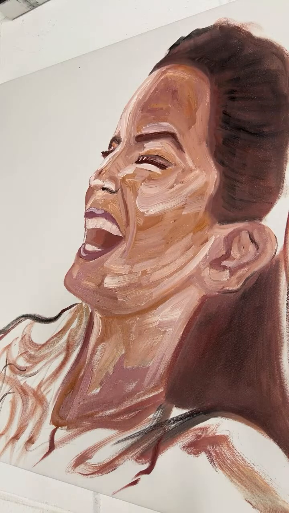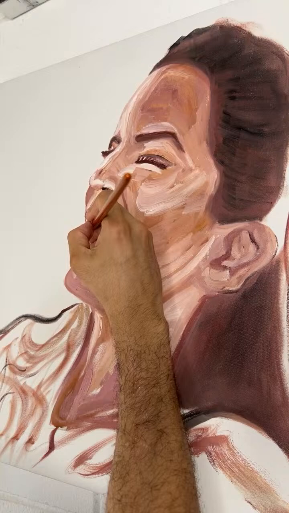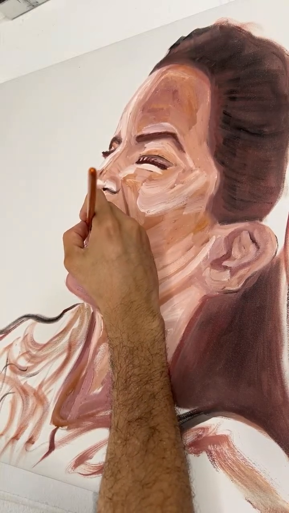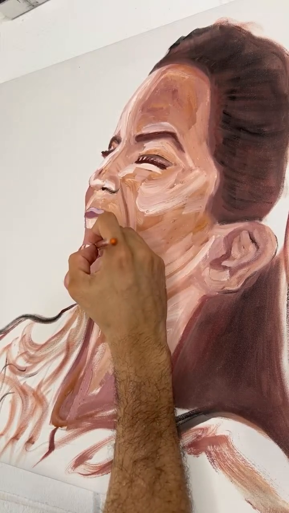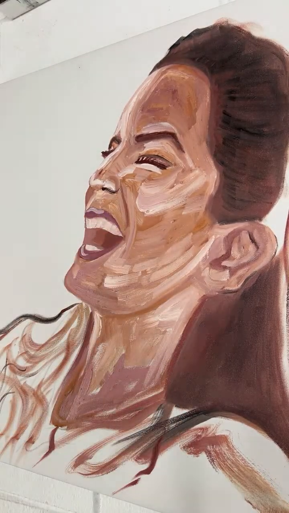So I'm grabbing another brush, a smaller one, right now. What I'm going to do is start painting this little connection between her mouth and the rest of her lips and everything, so we can make more sense. I'll have to detail that for sure, but well, it's a beginning.